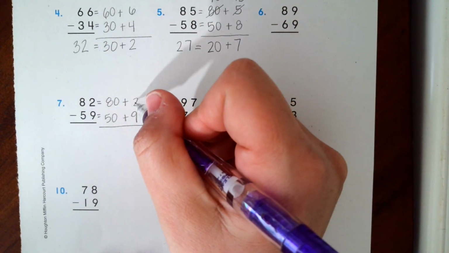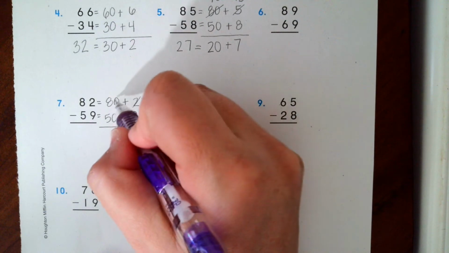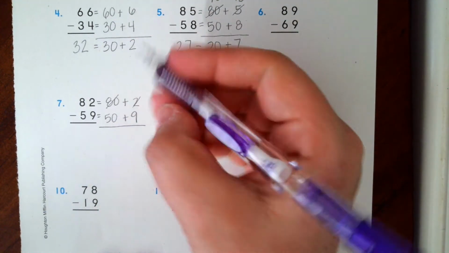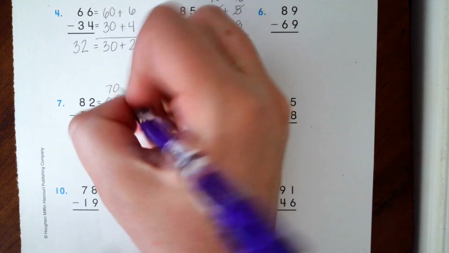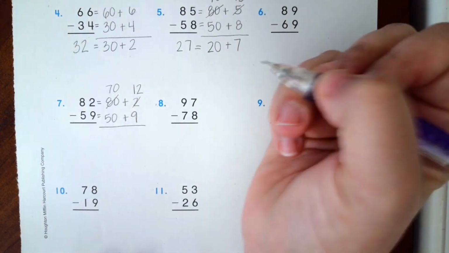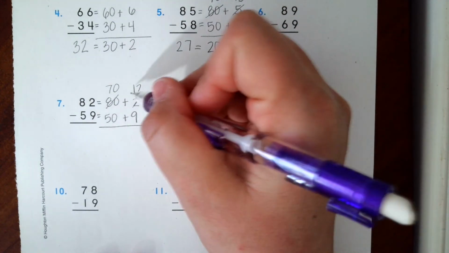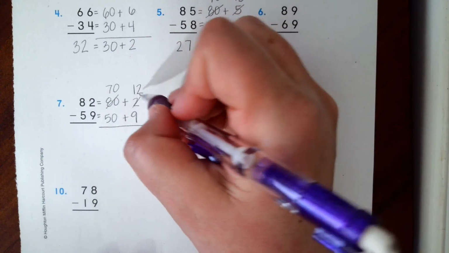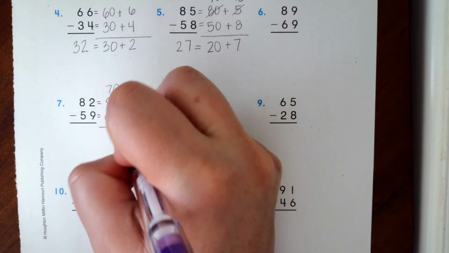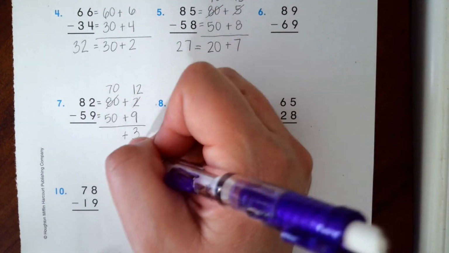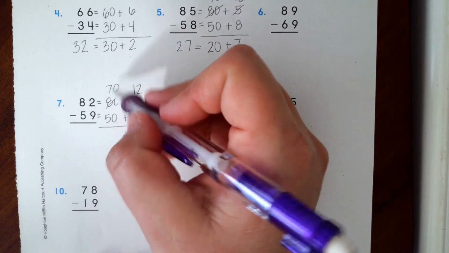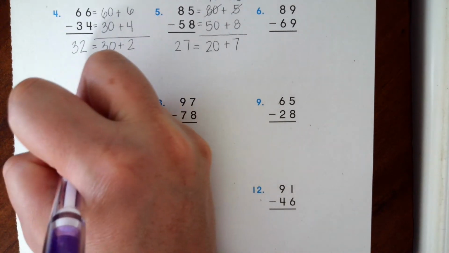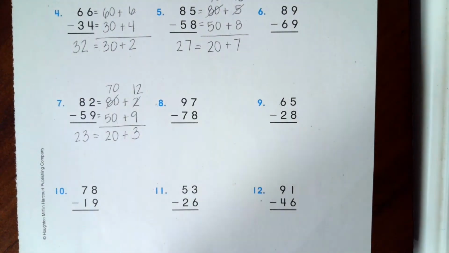First thing, ask yourself, can I do 2 minus 9? The answer is no. So I'm going to go next door. I'm going to take a 10 away from my 80. So now I'm left with 70. And I'm going to bring that 10 back to my 1. So I had 2, and now I have 10 plus 2 more is 12. Okay, so 12 take away 9 is 3. Bring down my plus sign. 70 take away 50, or 7 take away 5, is 20, which gives me an answer of 23.